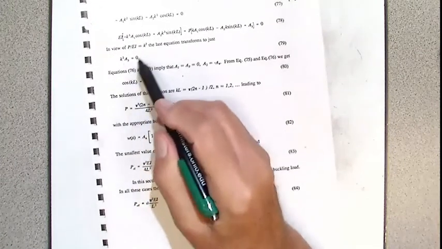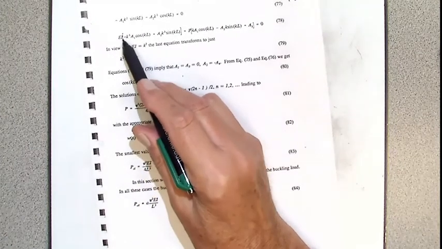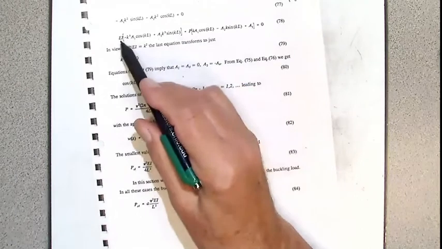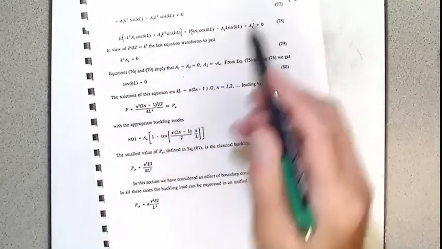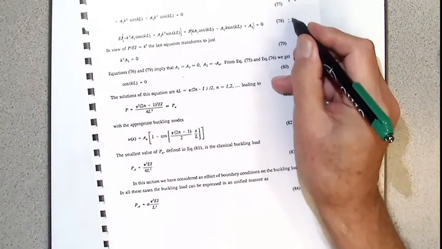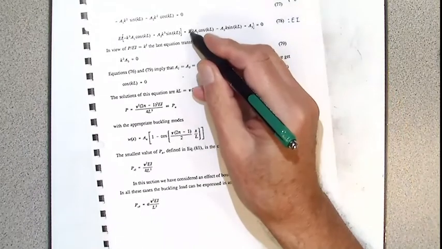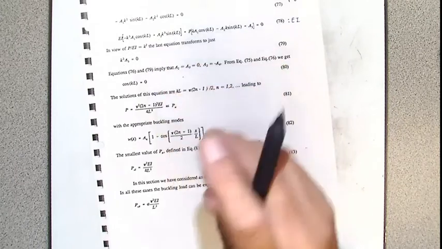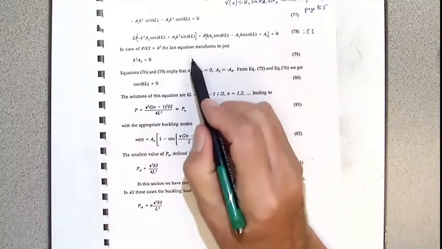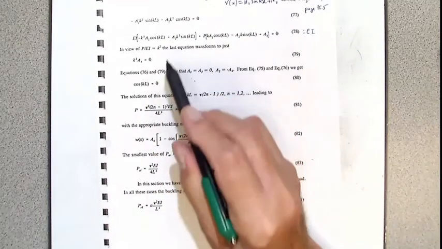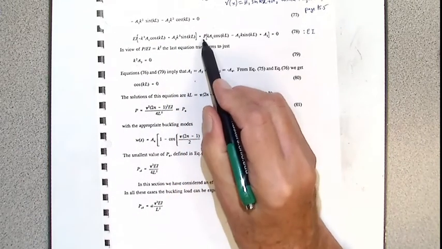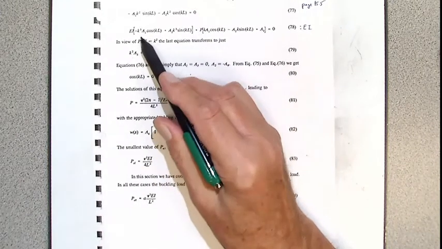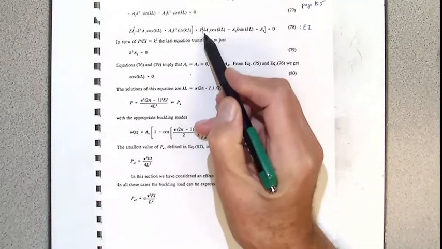Because here there is P and there is EI, I divide everything by EI. So I get, instead of P here, k squared. So the last equation transforms to this one. Look please, there is k squared, and k will be k cubed.